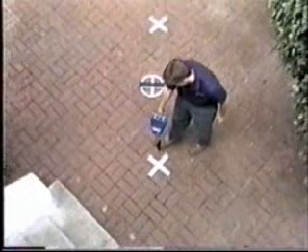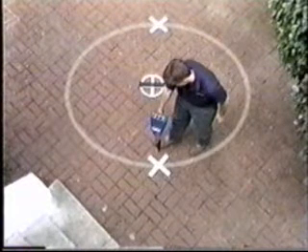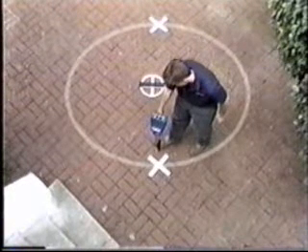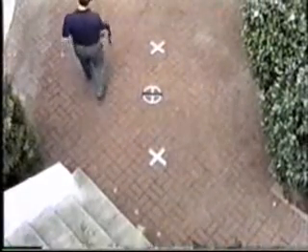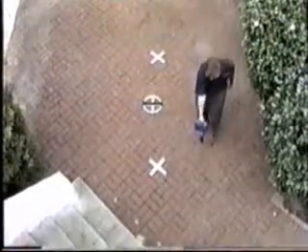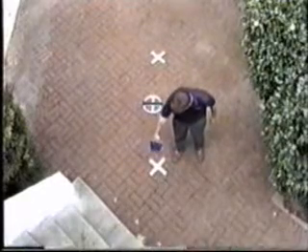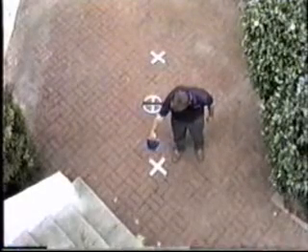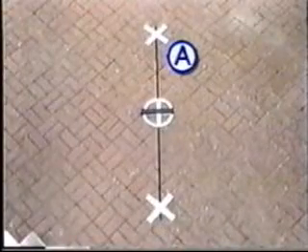Note that these marks are directly opposite each other on an imaginary circle around the transmitter. Draw line A through these 2 marks.